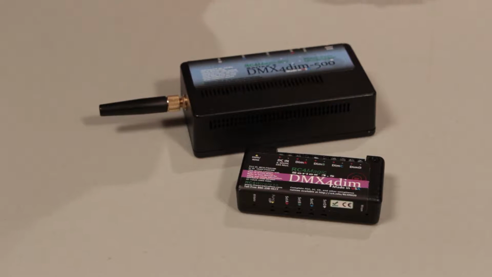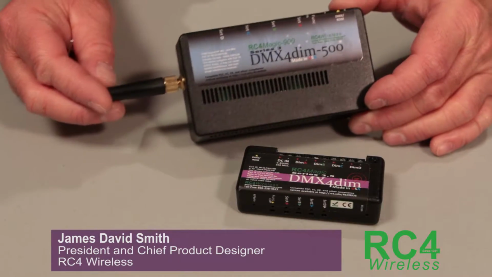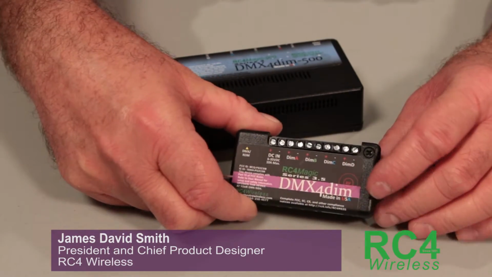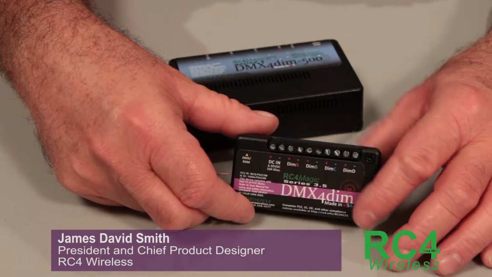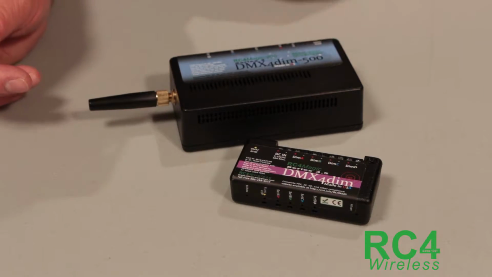So on 4-channel dimmers, RC4Magic, I've got a sample of a large one. It happens to be 900 megahertz. I've got a small one. It is a series 3.5, but a series 3 is the same. Let's just quickly look at how to set system IDs.